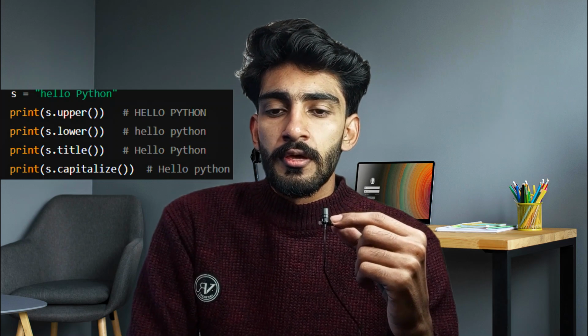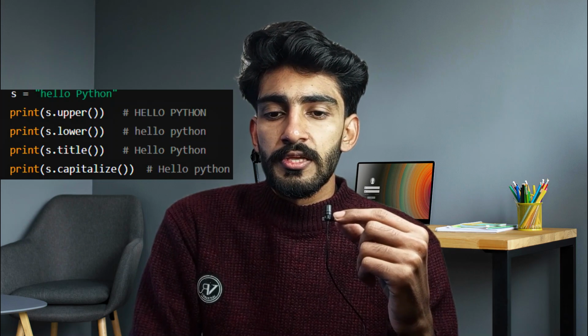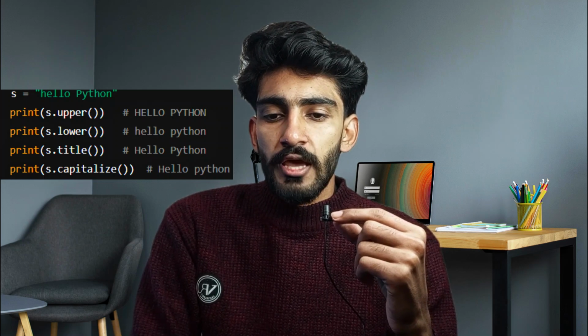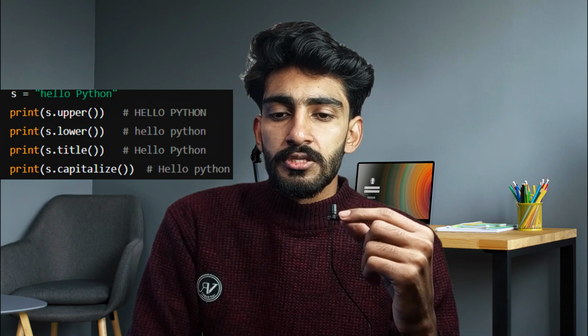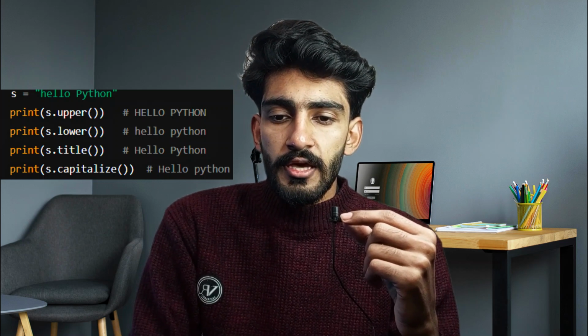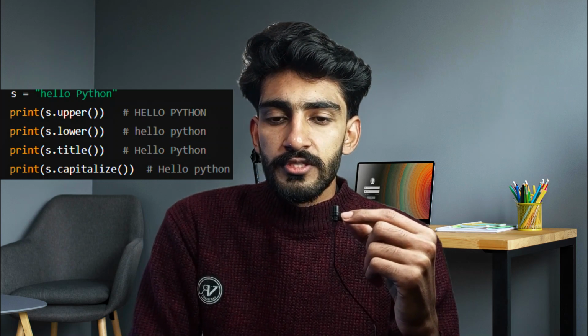You see s is equal to "hello Python", and the s.upper function capitalizes the whole string, lower makes the whole string lowercase, s.title capitalizes the starting letter of each word, and s.capitalize capitalizes the first letter. These are super useful for normalizing text.